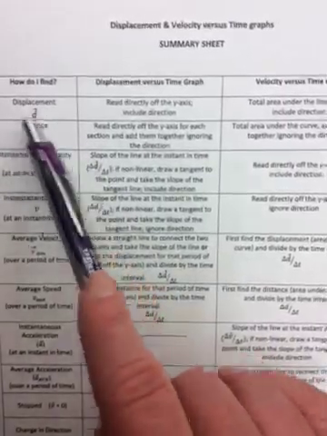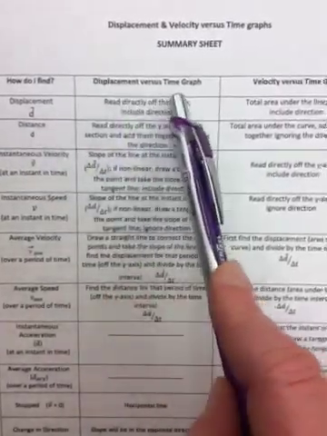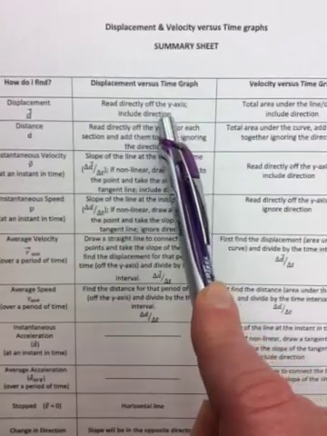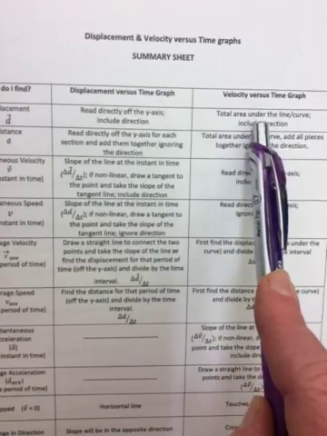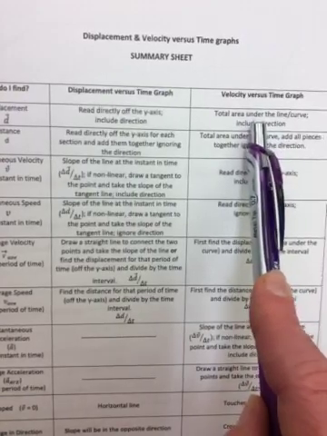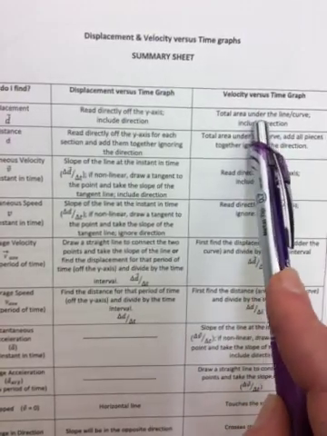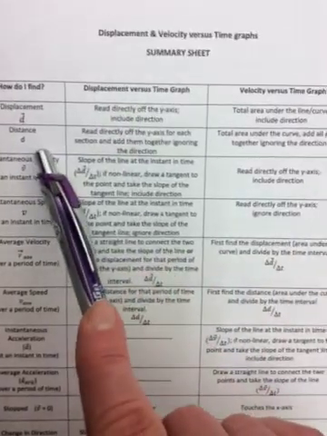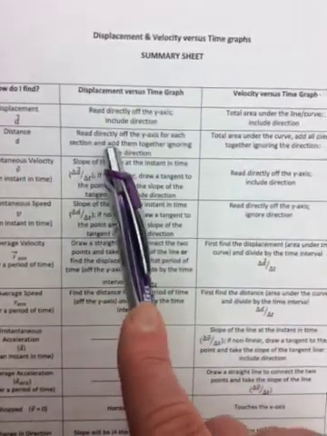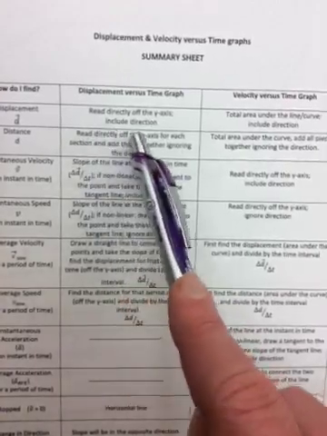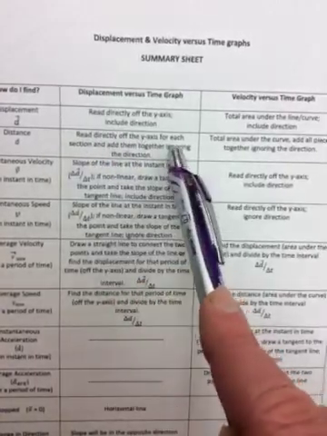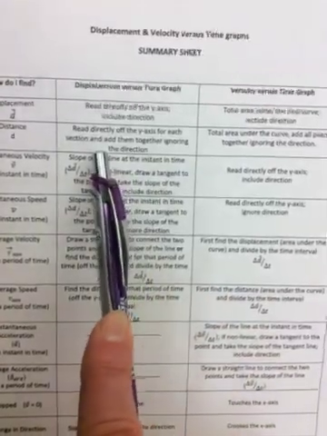So if you're looking for displacement on a displacement versus time graph, you just read it off the y-axis. Whereas if you're looking for displacement on a velocity versus time graph, you have to find the area under the curve and include the direction. If you're looking for the distance on a displacement versus time graph, you read it off the y-axis, but then add all the sections together, ignoring the direction.